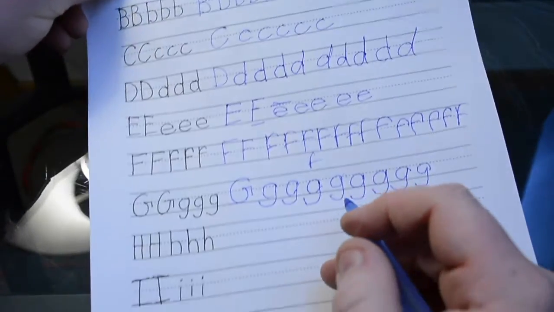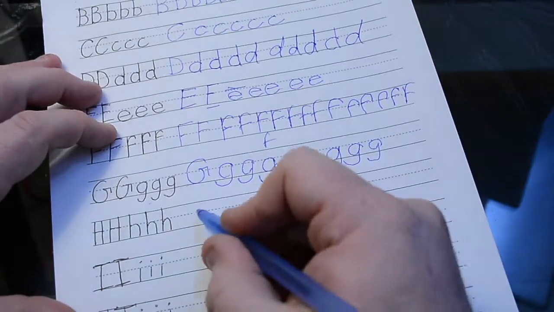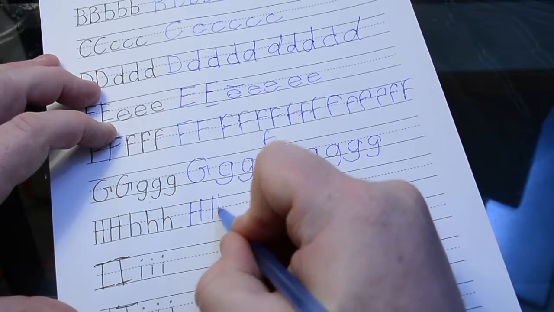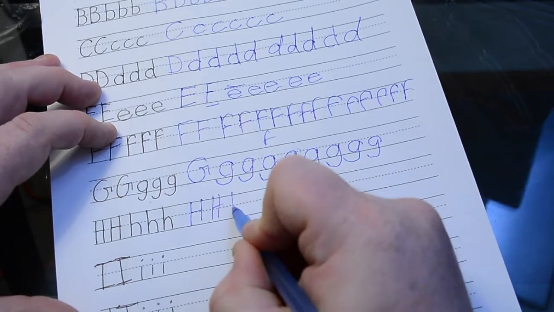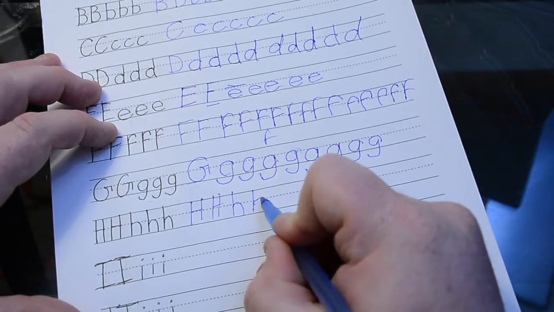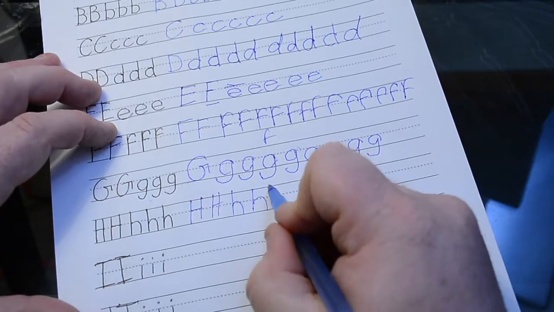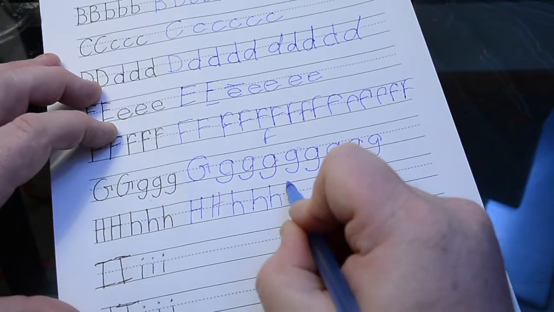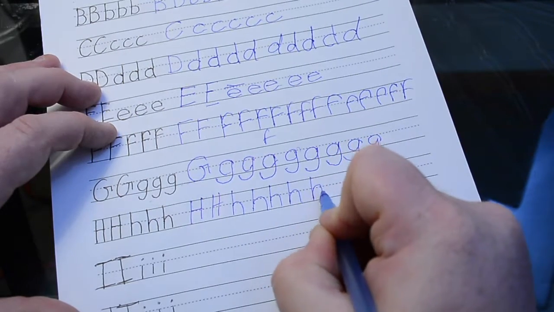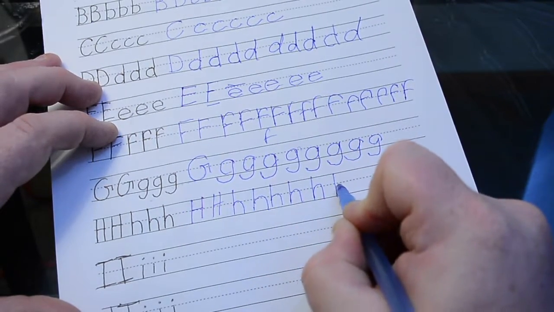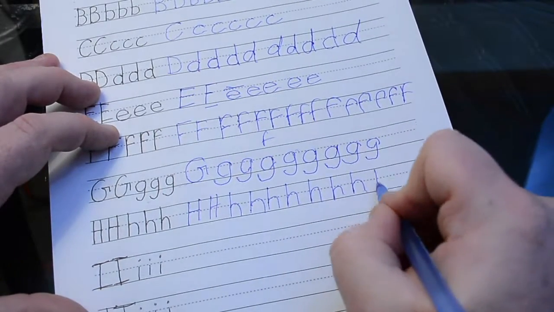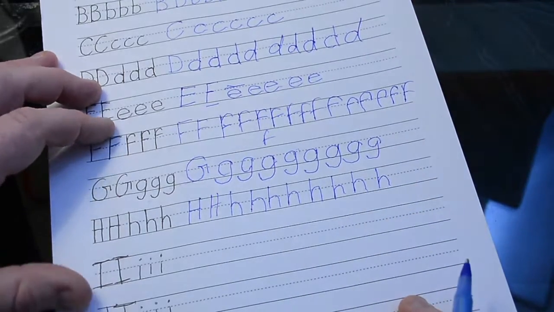H. That's a capital H. A small h, you do 1 line, just the same as in the capital, and then you make a horseshoe over. Here's without lifting the pen. H. In Europe they say H.